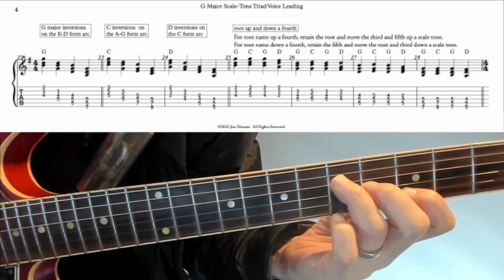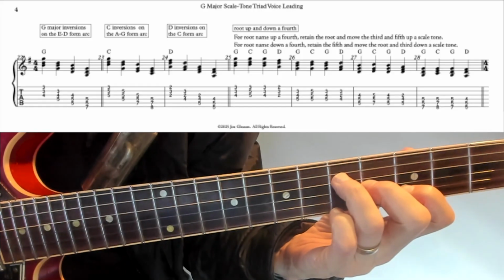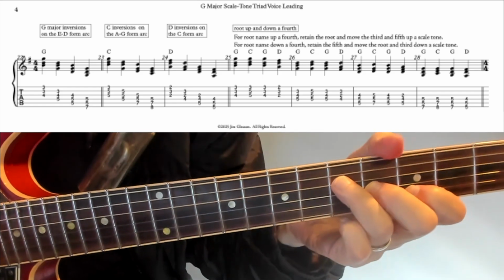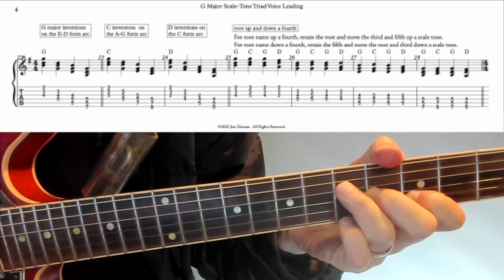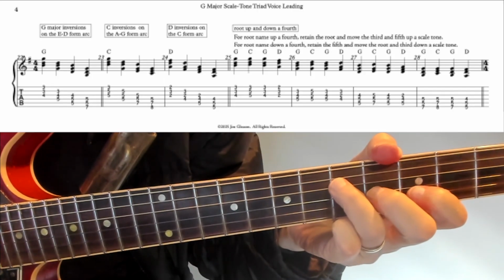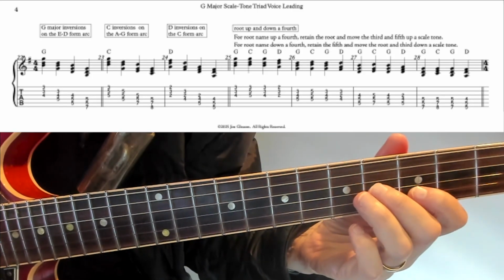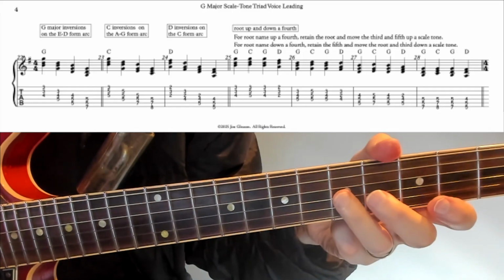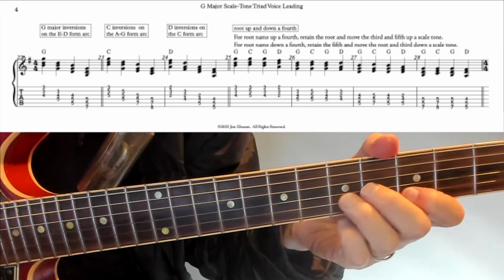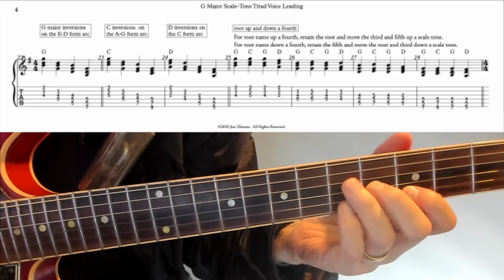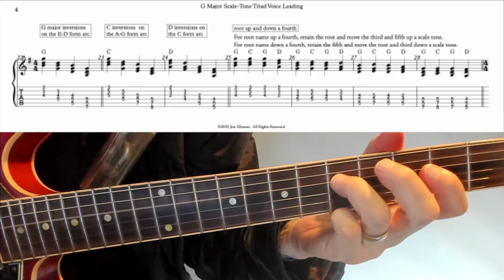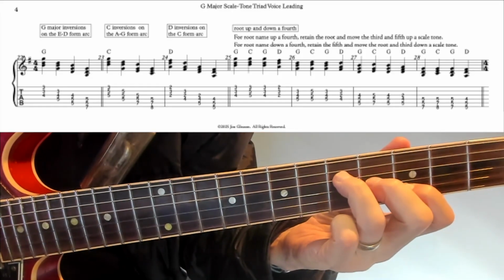Then the next voicing is on strings 4, 3, 2. That's root, 3rd, 5th of G. So remember the rule. Root name going up a 4th, G, A, B, C. The root is retained, and the other 2 notes each go up a scale step. That's 3, so it goes up here to 4. And that's 5, goes up a scale step to 6. So in tandem they move like that while the root is retained. You're hearing this note sound straight through the 2 chords.